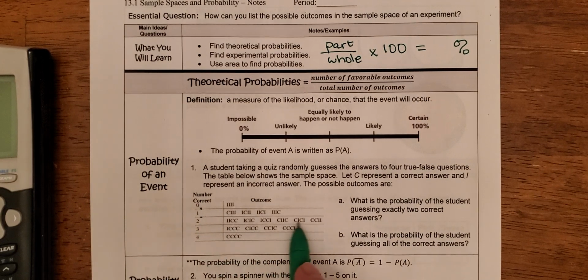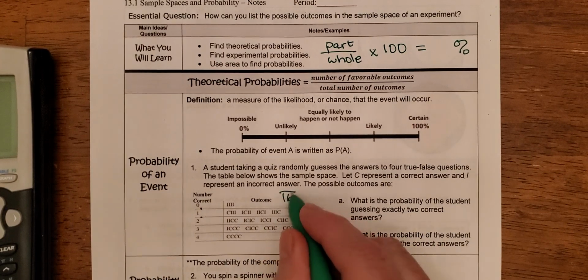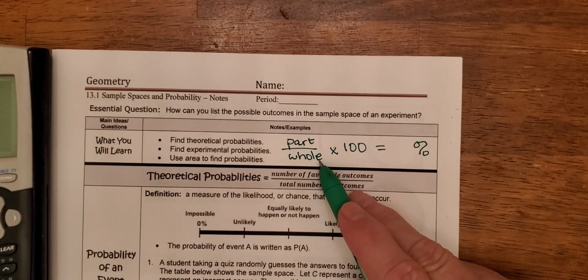As you can see, there's 1, 2, 3, 4, 5, 6 cases where you get 2 correct. There's 1, 2, 3, 4 cases that you get 3 correct, and to get all 4 right, of course, it'd be C, C, C, and C. So there's a certain number of outcomes here: 1, 2, 3, up to 16. So there's 16 outcomes, and that's what's going to go on the bottom. That is your whole.